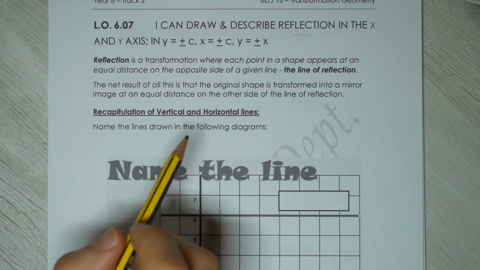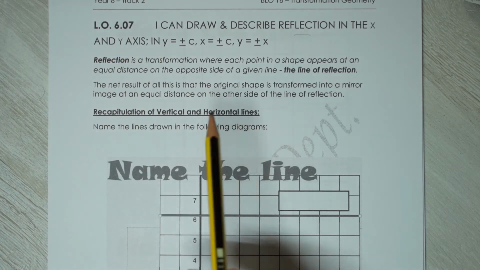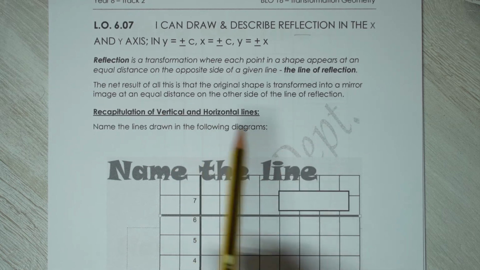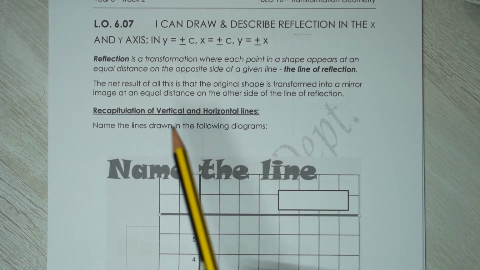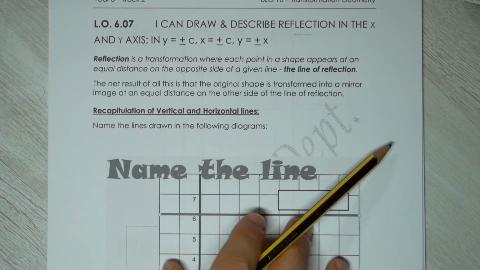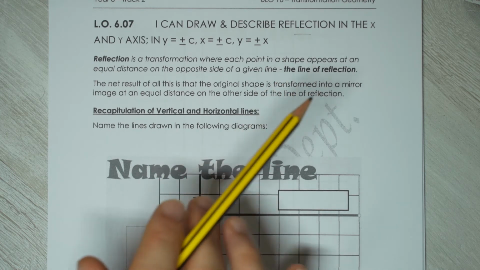So today we are going to cover learning outcome 6.07 and it is another transformation. This time it is reflection. Yesterday we did translation, today we are doing reflection, and tomorrow we are going to cover rotations.